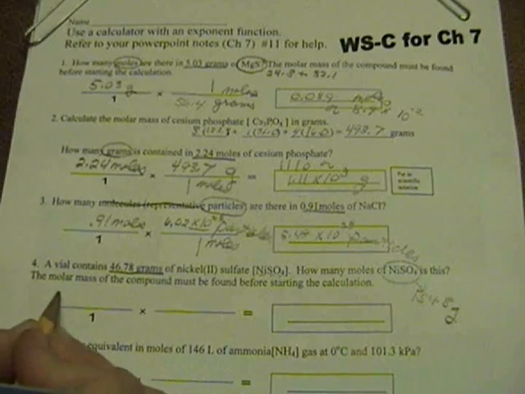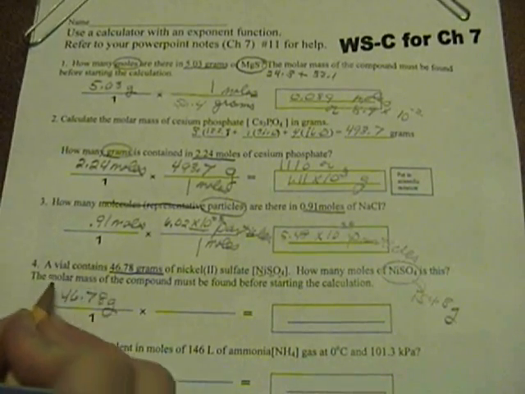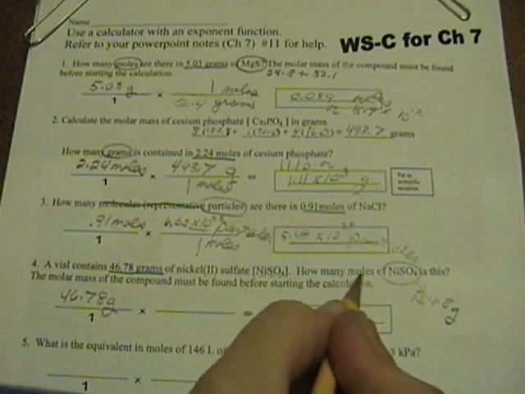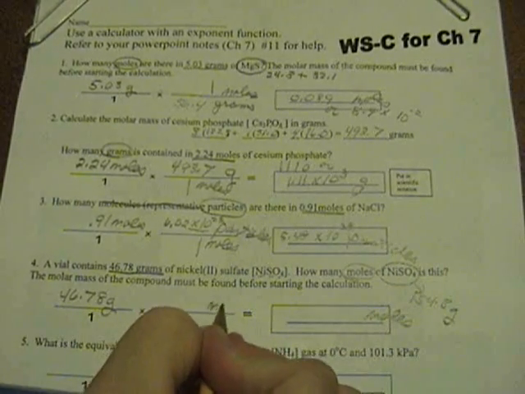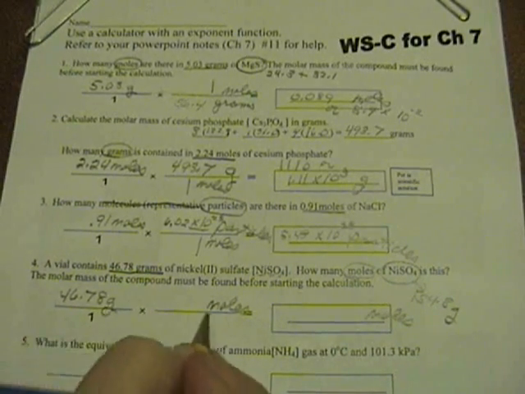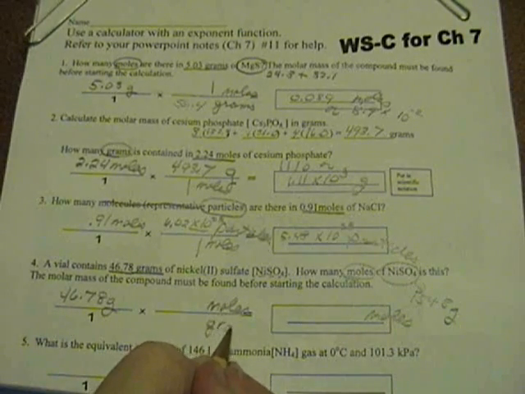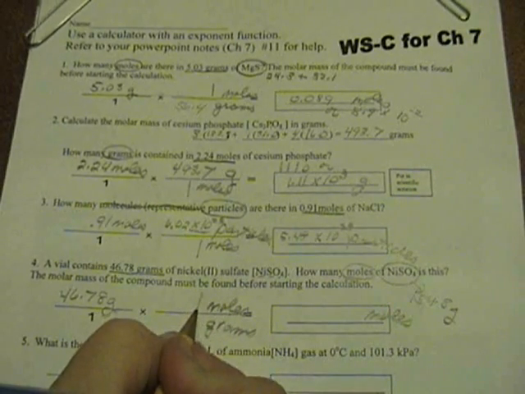46.78 grams is our known. And how many moles? That's what we're going to. Since grams is on top of the first fraction, we want the word grams on the bottom of the second fraction. Every time we see the word mole in second and third fractions, we can give it a 1.